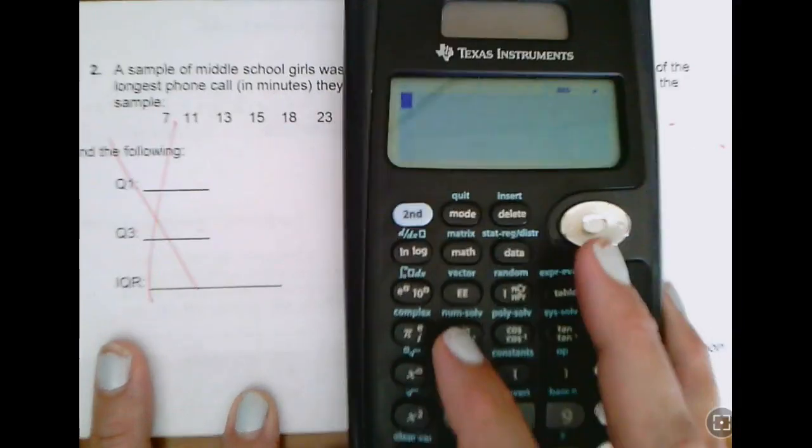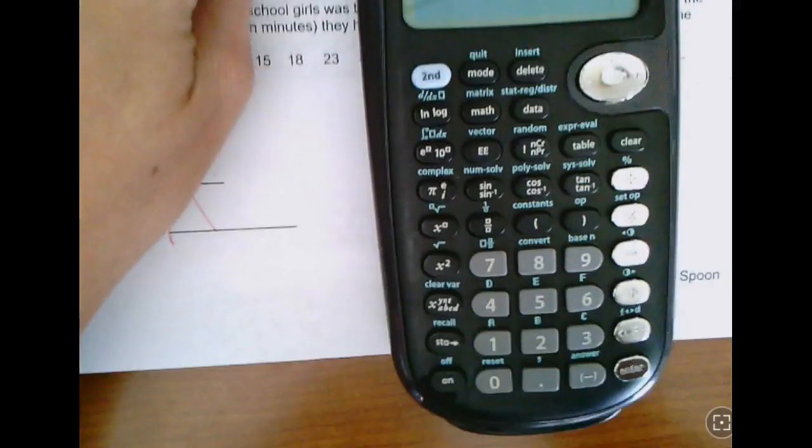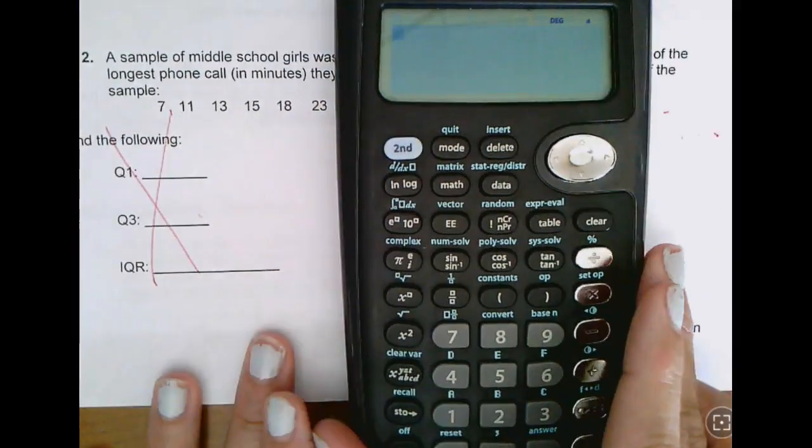So the first thing we need to do, let me get to my calculators. I need to move this, sorry, I'm being slow, so we can see everything, all right.